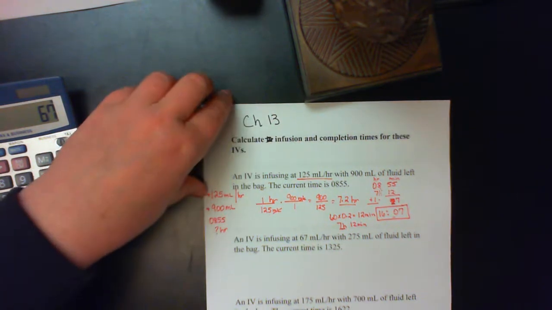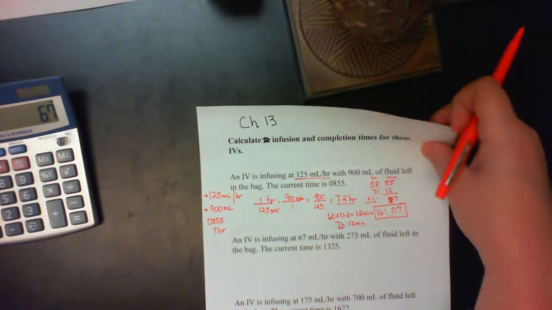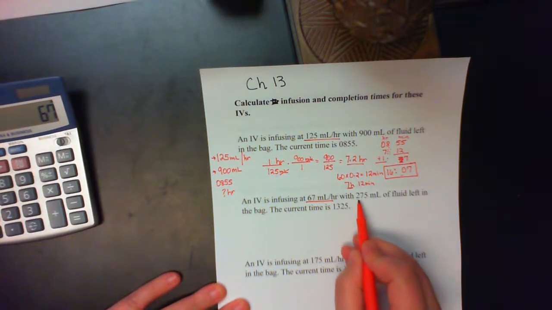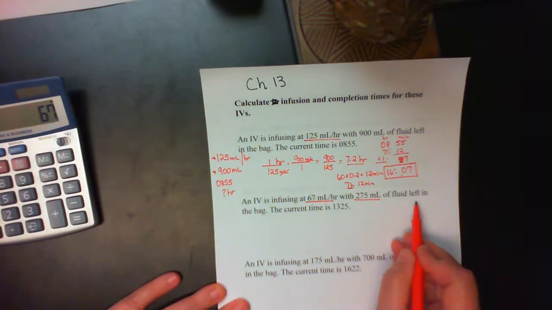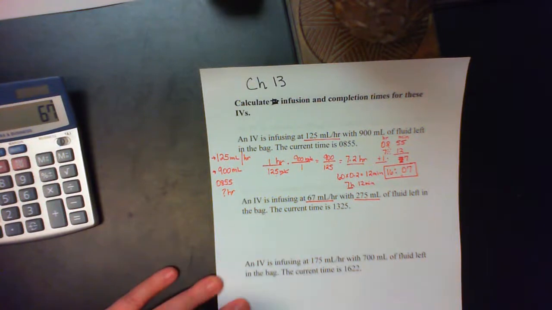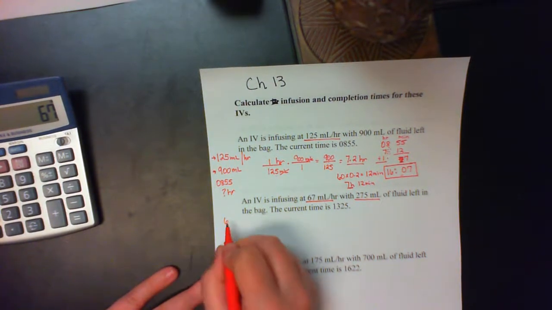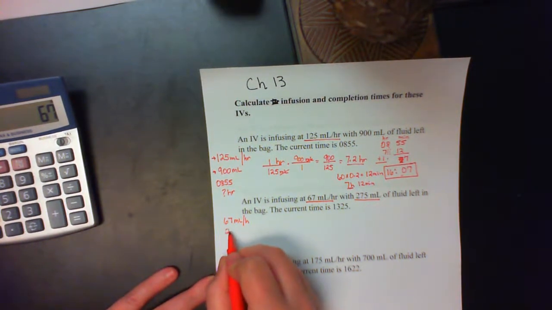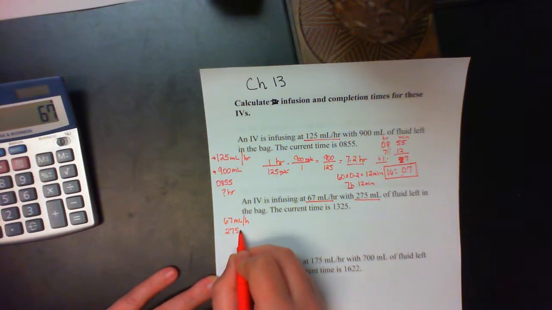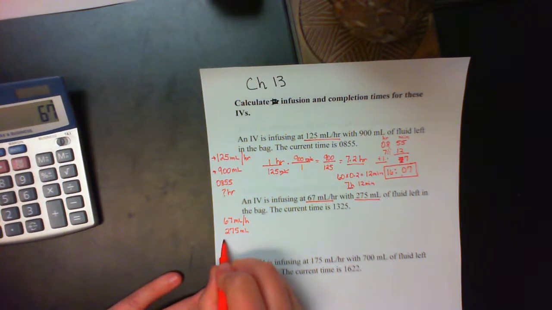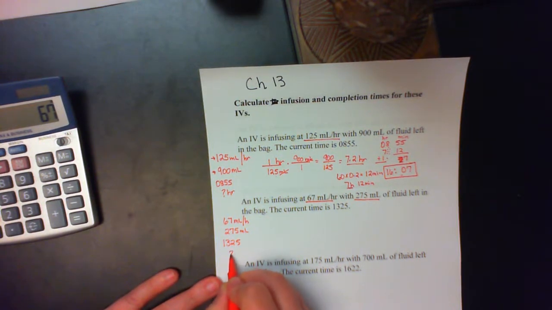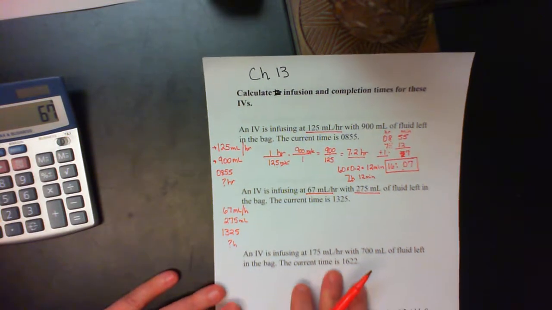Lots of stuff for that one. Let's go ahead and do the next one. On this one we have 67 milliliters per hour with 275 milliliters of fluid remaining, and the current time is 13:25. Again, I want to know how many hours it's going to take to infuse the remaining 275 milliliters.